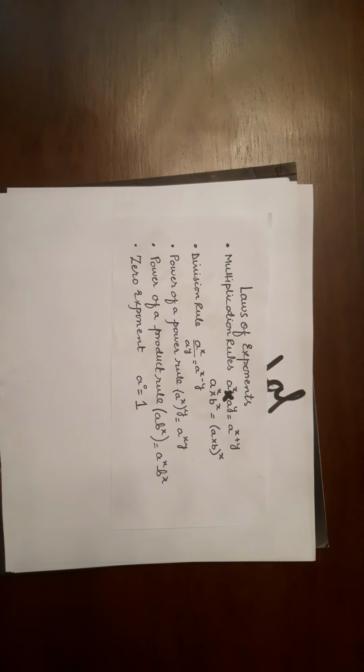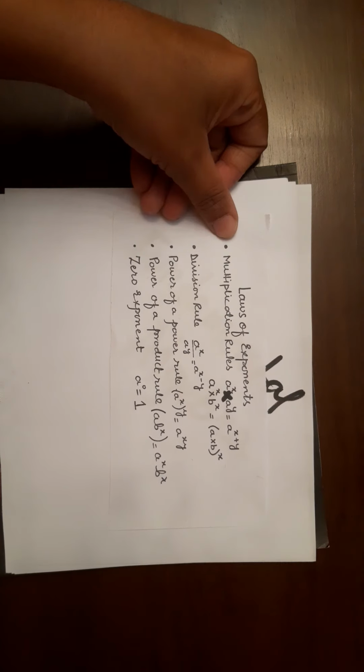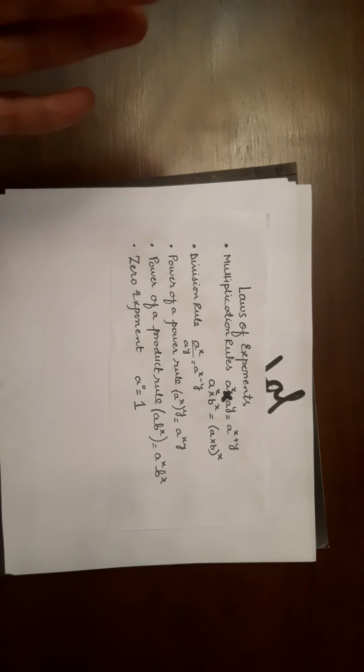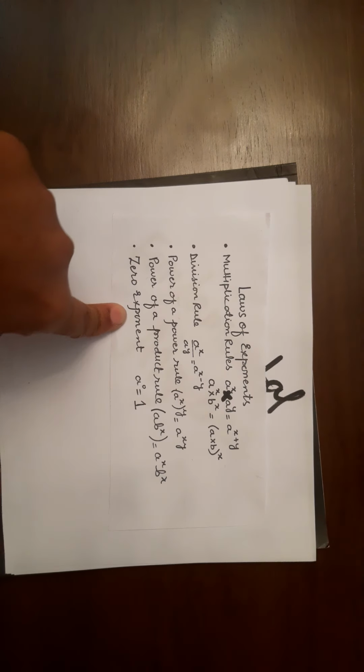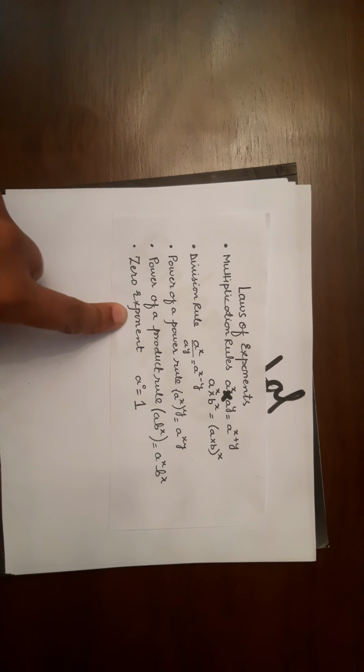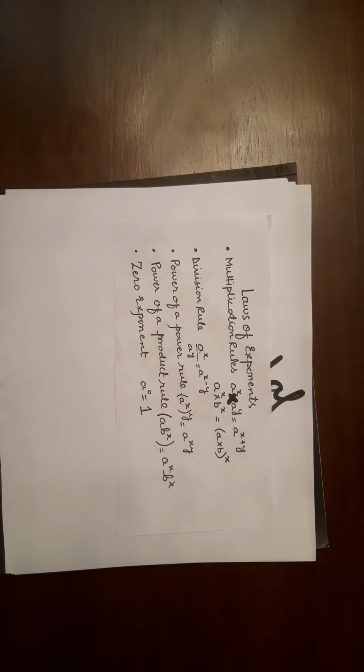We have many rules, but in your grade we have only 5 or 6 rules. We have the multiplication rule, division rule, power of a power rule, power of a product rule, and zero exponent. This is not a rule; this is actually the defined form of exponent.